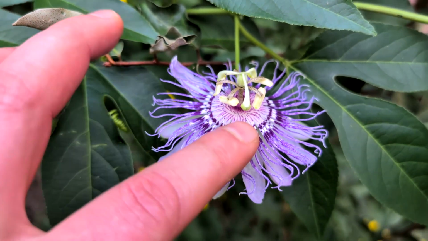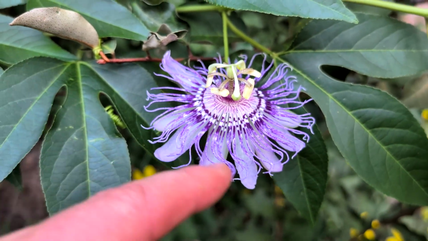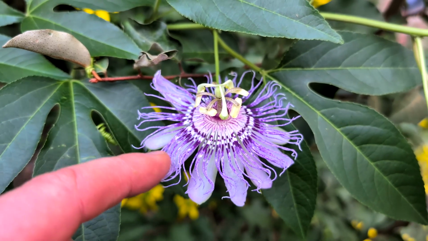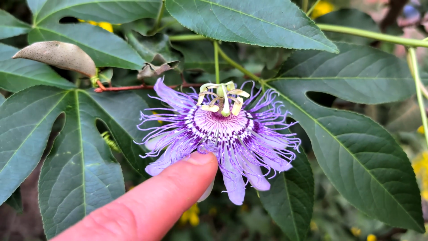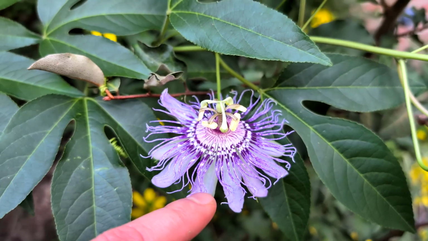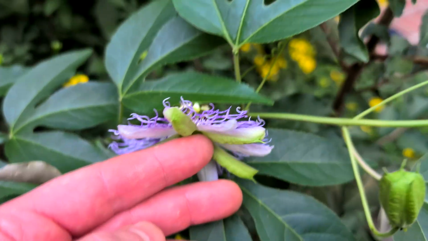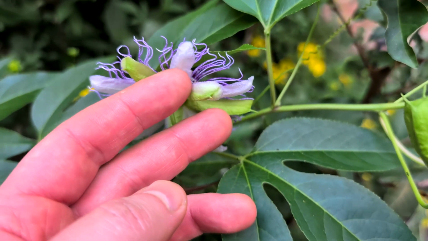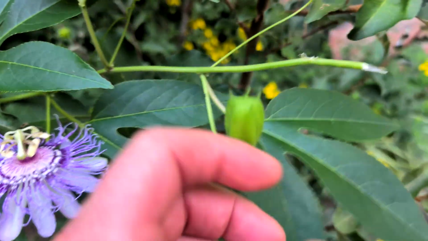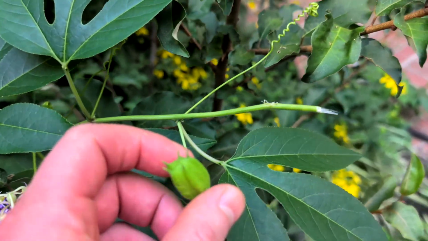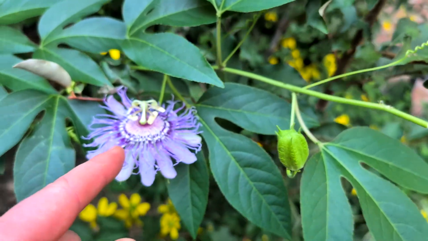And below all that are the petals. I'm assuming these filament looking things would be petals, or maybe they're modified stamens. I'm not entirely certain. Then on the back of that you've got sepals, and that's what you see right here on this unopened flower bud, which will pop open probably tomorrow and look like that.